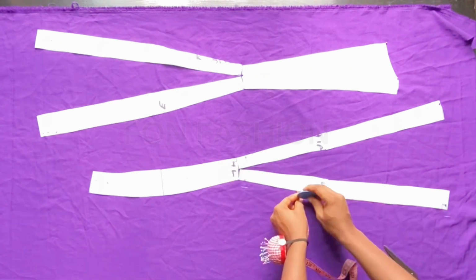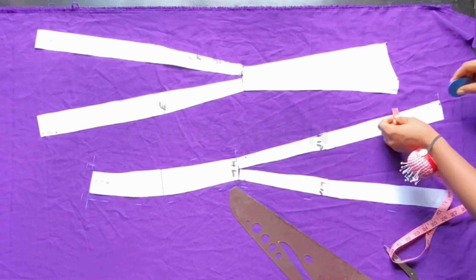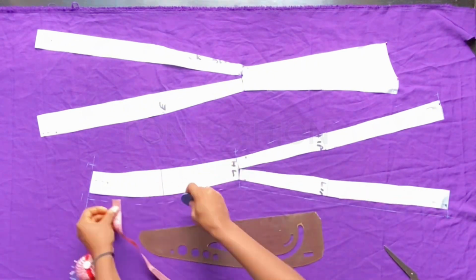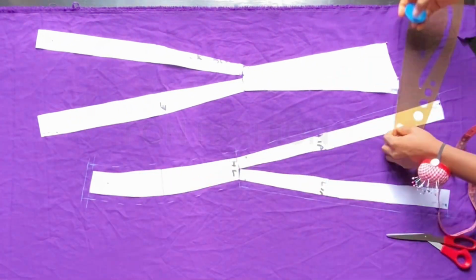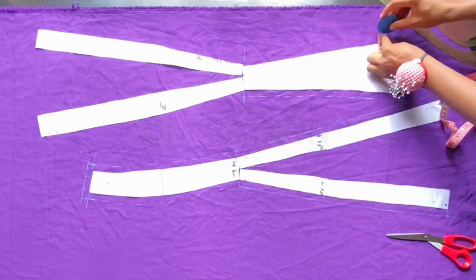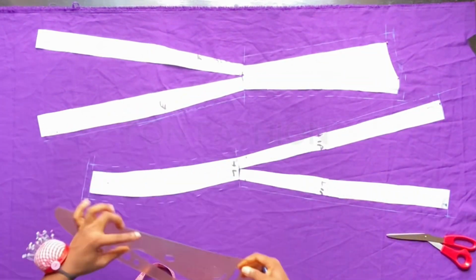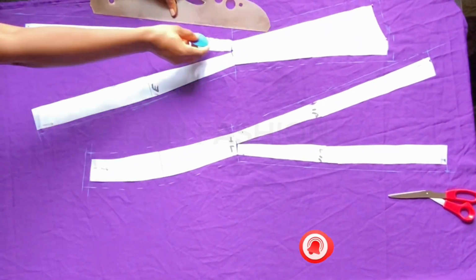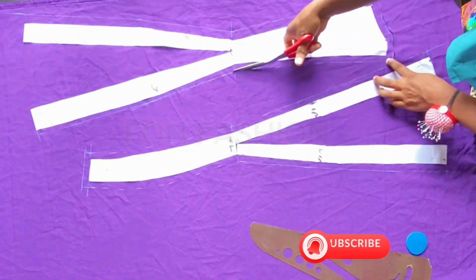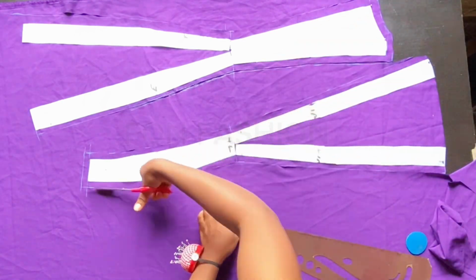The next thing to do is to mark down your seam allowances. I had to mark down ½ inch joining seam allowances on my first and second pattern pieces. Then for the center back, I went ahead to mark down my 0.75 zipper allowance. If you're using 1 inch for your zipper allowance, you can mark down 1 inch. So I went ahead to cut my pattern on my fabric.